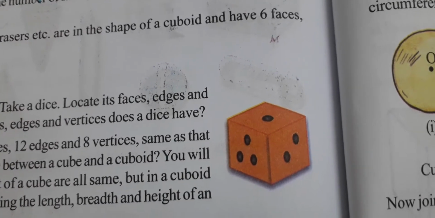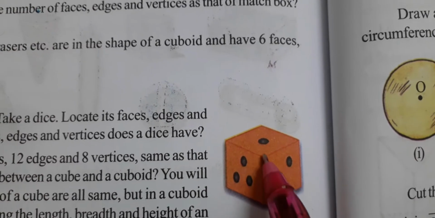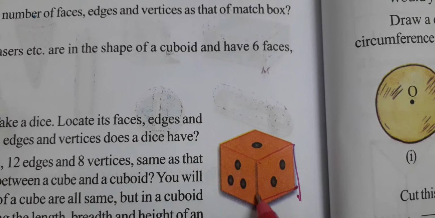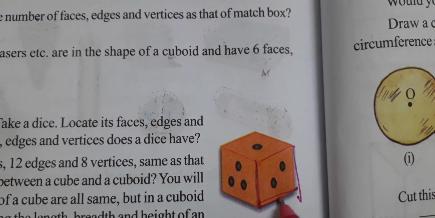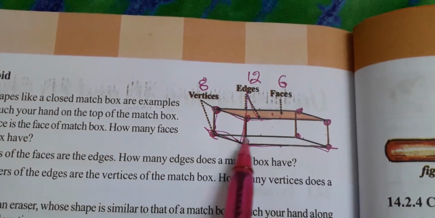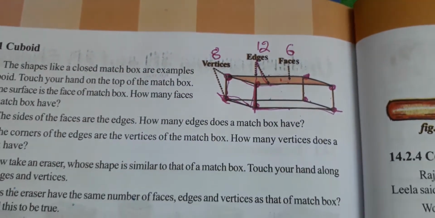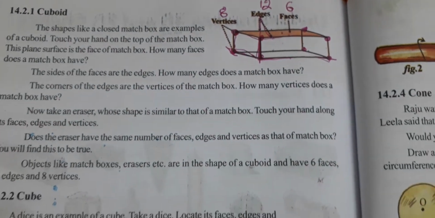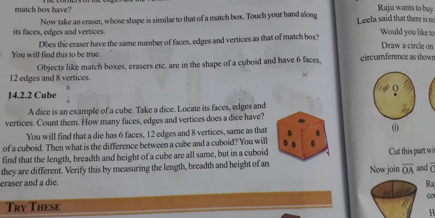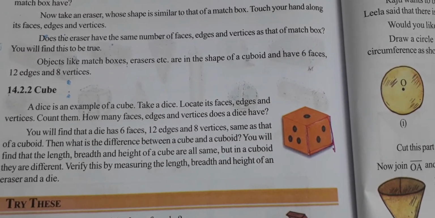But the only difference here is that each face is a square. It is not a rectangle. Each face in a cube is a square, whereas each face in a cuboid is a rectangle. That's the only difference between a cube and a cuboid. Understood, children? Right. So the next one is the cylinder.